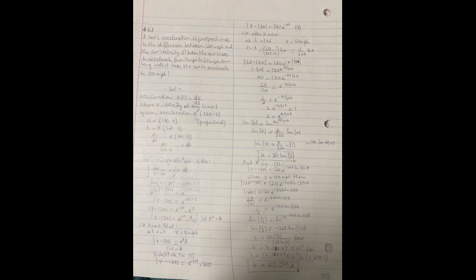Remember, I converted my time from seconds to hours, so my answer is in hours. So I multiply back by 3,600 seconds to get my time in seconds, and t is equal to 25.05 seconds. So it would take about 25 seconds for the car to accelerate to 100 meters per hour. All right. Okay. Nice.